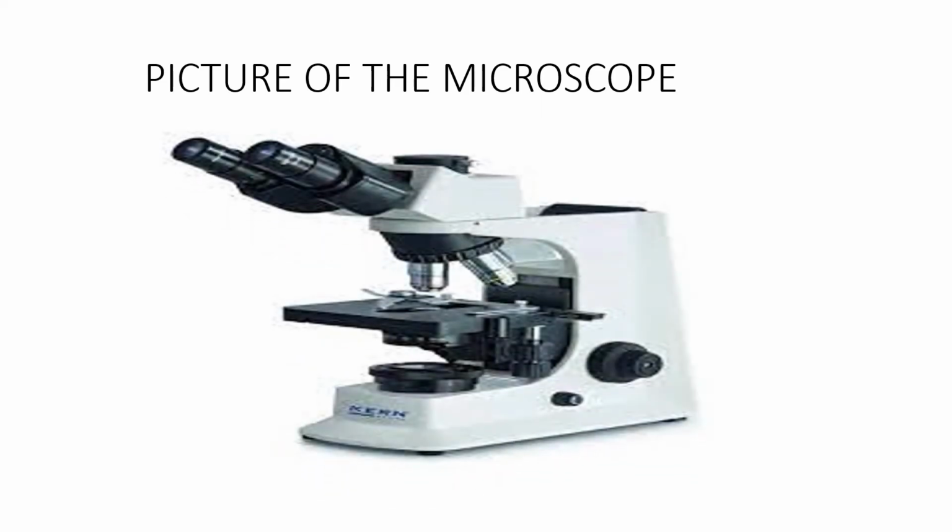Now let's look at the picture of a microscope. This is a microscope. So this is an instrument that is used to view tiny objects. We are going to discuss its parts later on, but as it is, it is what is used to view objects that cannot be seen with the use of the naked eye. There are so many things about it that helps an individual to view objects beyond the scope of the eye.